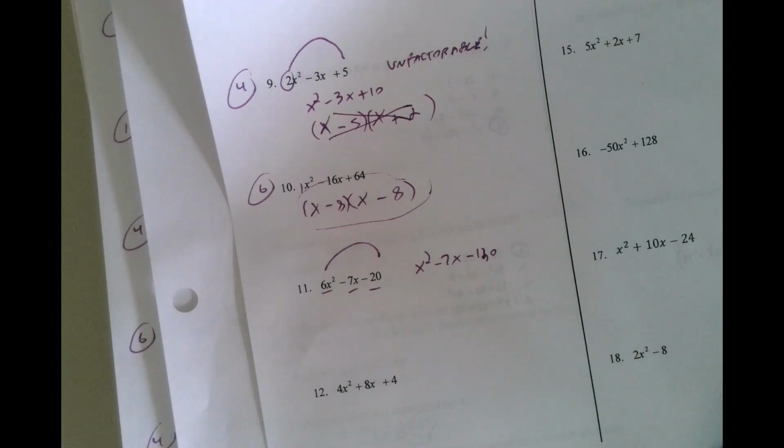So you need factors of 120 that make negative 7.